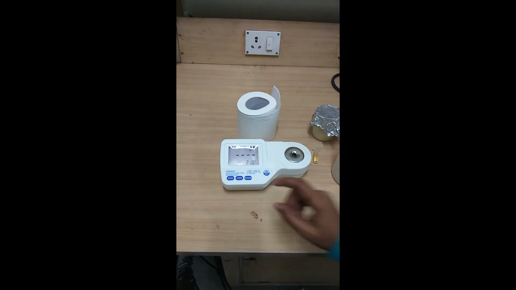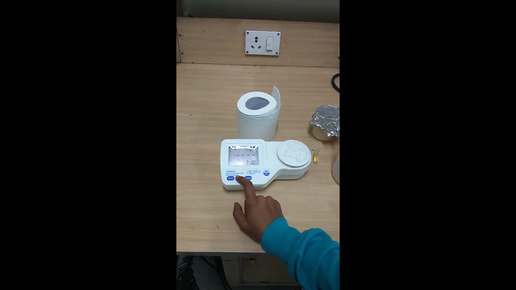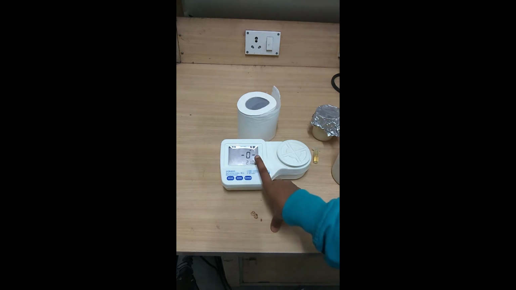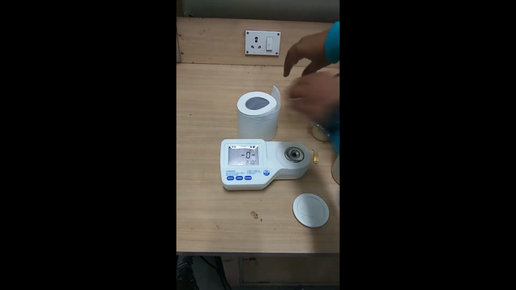Before taking the reading, we'll cover it so that there is no interference from outside, and we'll set it to 0. If you can see, it gives the refractive index value, and it is calibrated, so the value displayed here is 0.